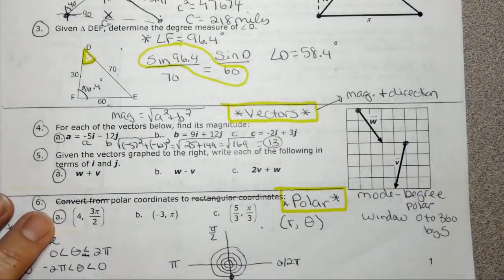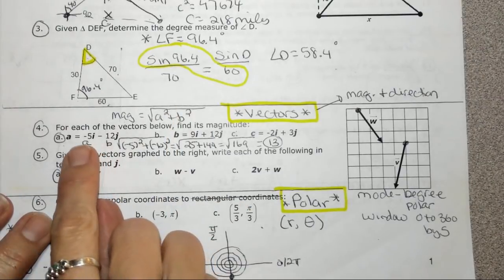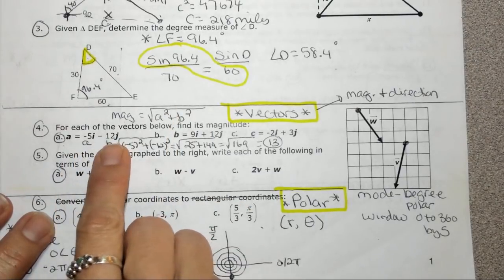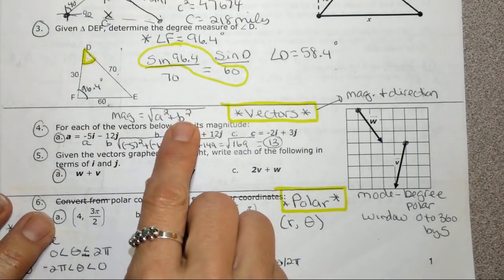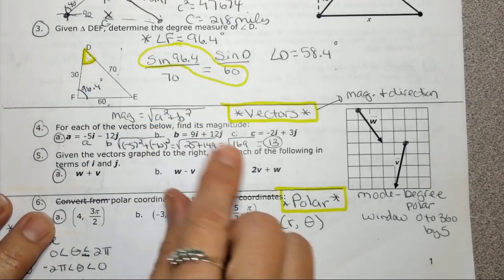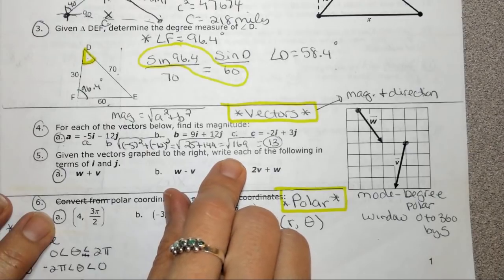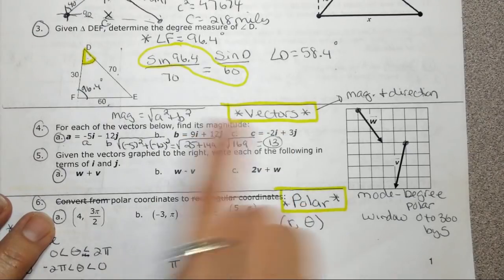So in order to find the magnitude on your test, make sure you know that A is the number in front of I, B is the number in front of J. You're going to square A, square B, add them together, and take the square root. You would do the exact same thing for B and C.